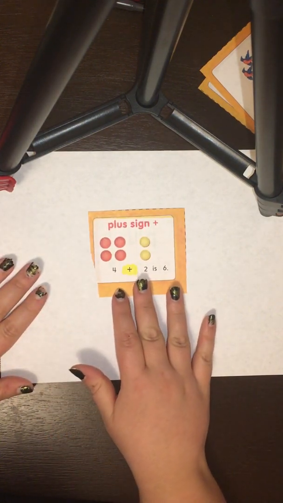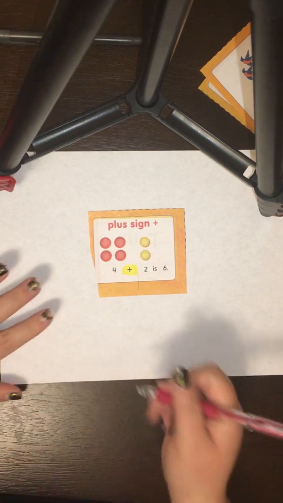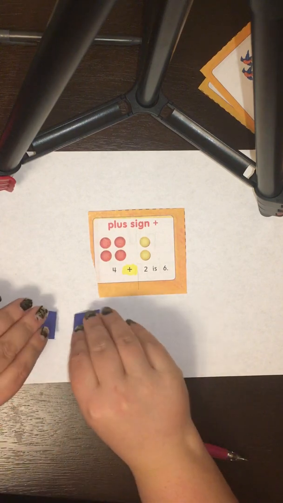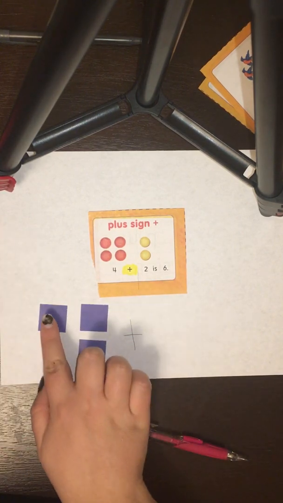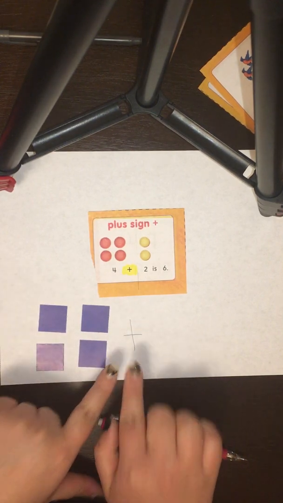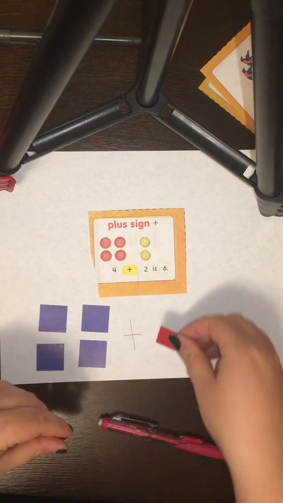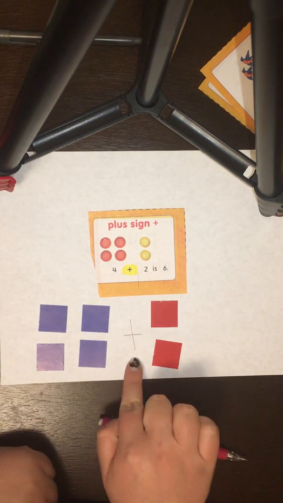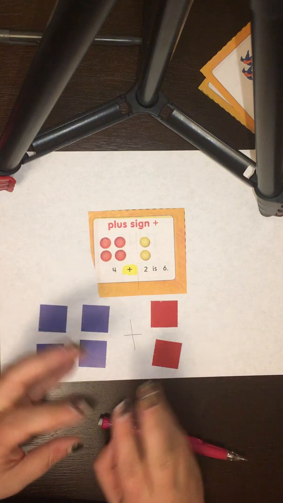So we use a plus sign to say, here, let me write my plus sign, that I have 4 blue squares, 1, 2, 3, 4, plus 1, 2 red squares. And that plus sign is just a symbol that tells us we need to add these together.